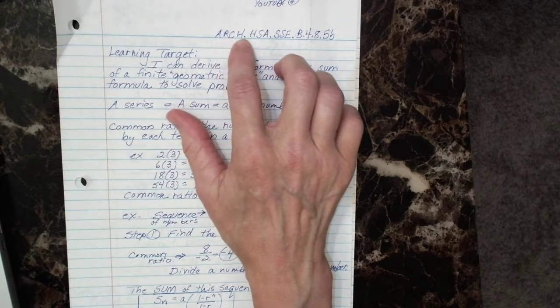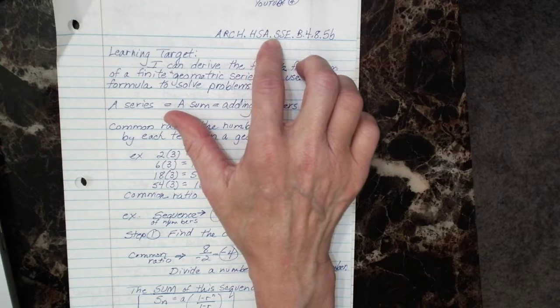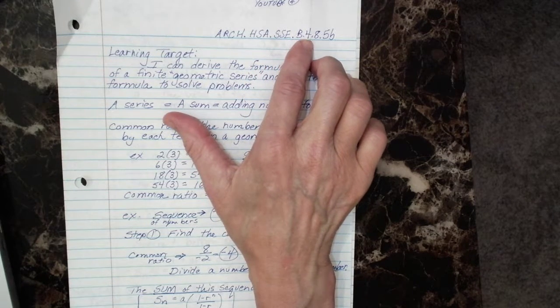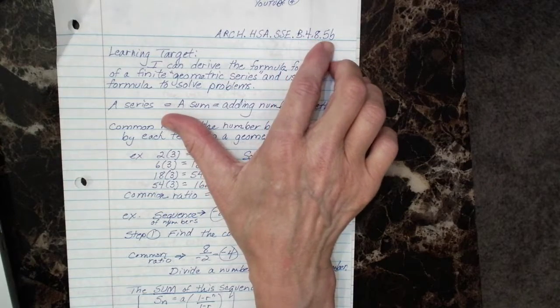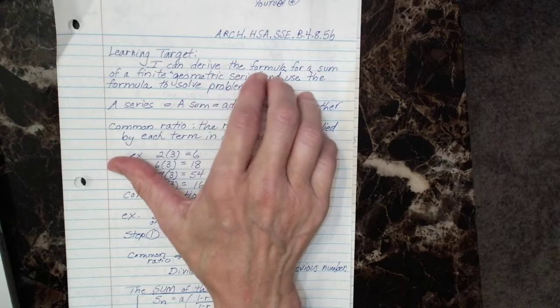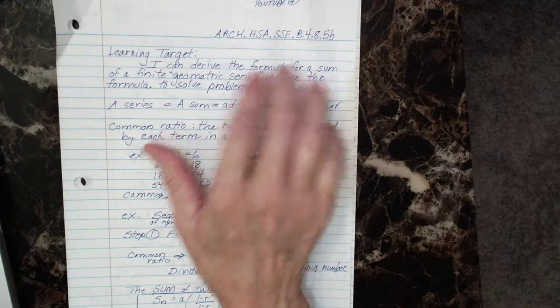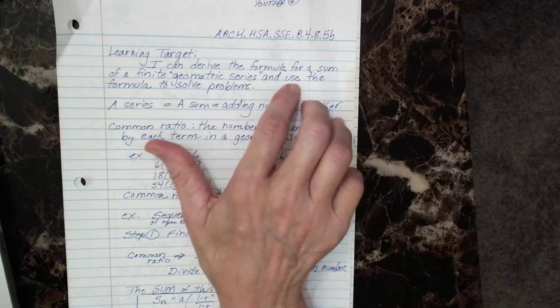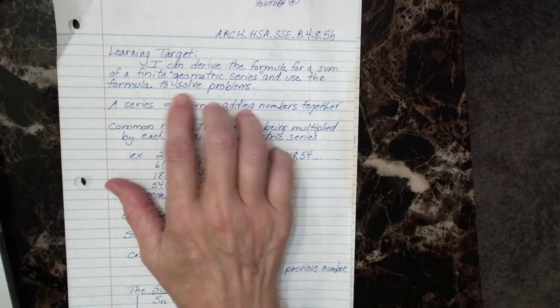This standard is ARCH.HSA.SSE.B.4.8.5b. The learning target is: I can derive the formula for a sum of a finite geometric series and use the formula to solve problems.